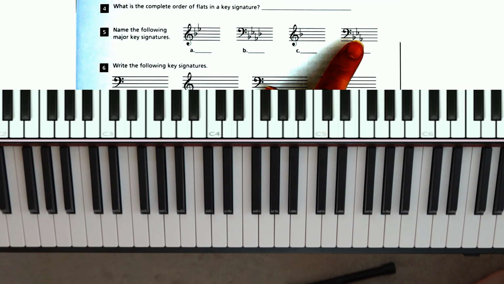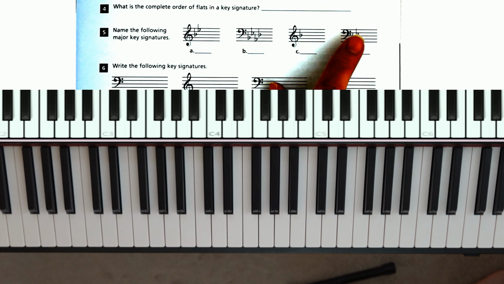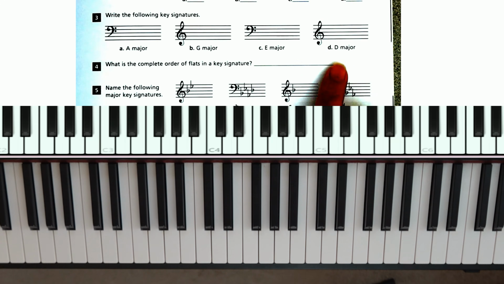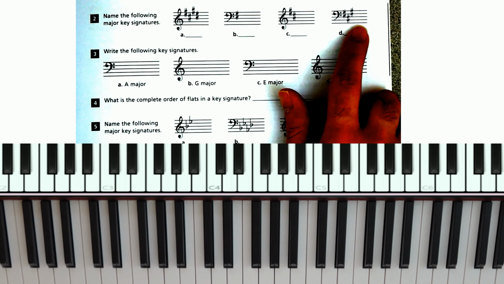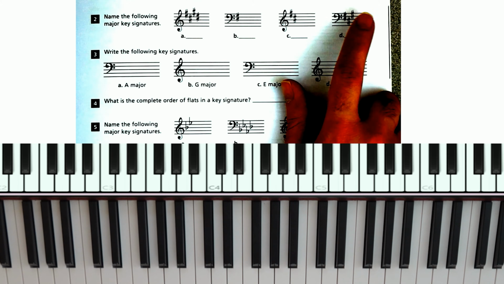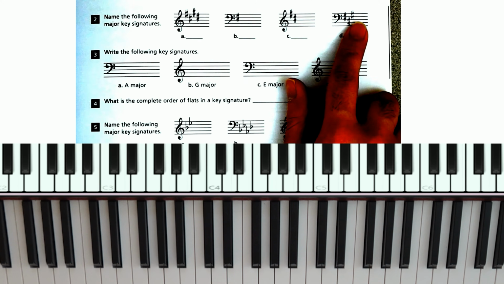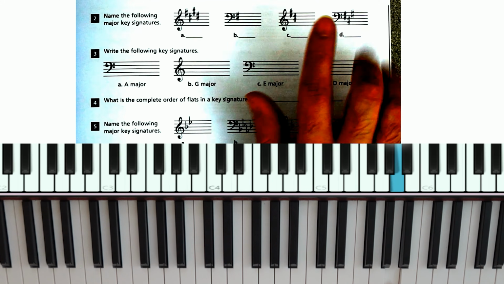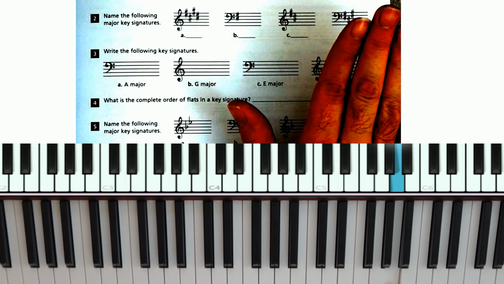What about this one? The flats you have are B, E, and A. A flat's the last one. E flat's the next to last one. This is the key of E flat. There, I'm doing your homework all for you. Let's try this one. You have 3 sharps, F, C, and G. You go to that last sharp, G sharp. You go up a half step. Boom, and we just figured out the key of A.